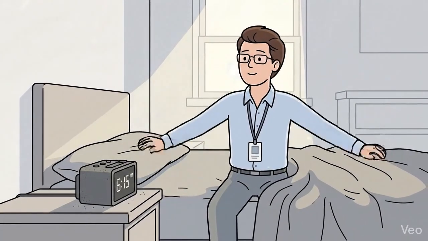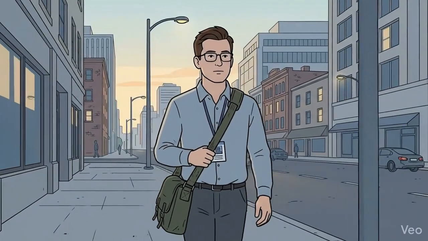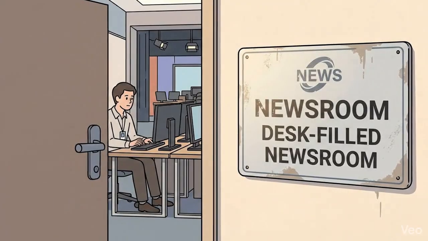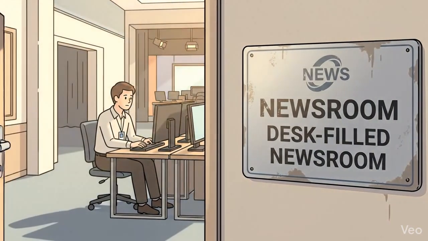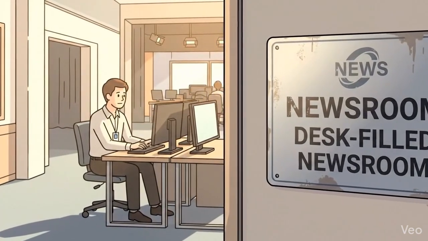Heading to the newsroom marks the beginning of another day in the routine, ready to tackle the task list and reports. The newsroom sign in the morning light represents the continuity of the daily report system, and the start of a new shift.